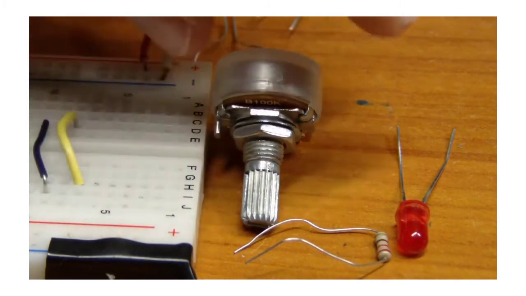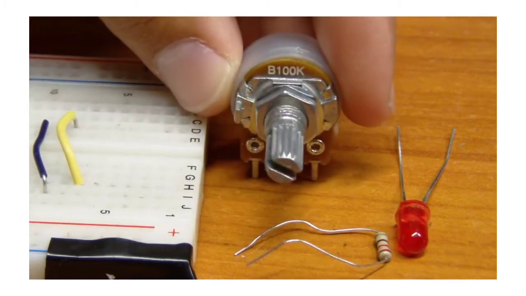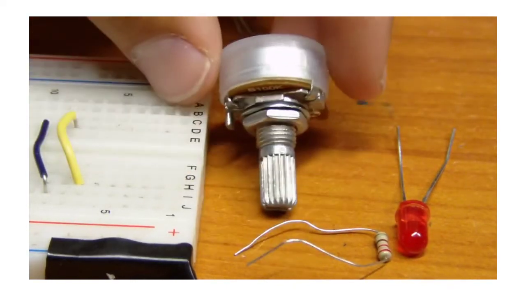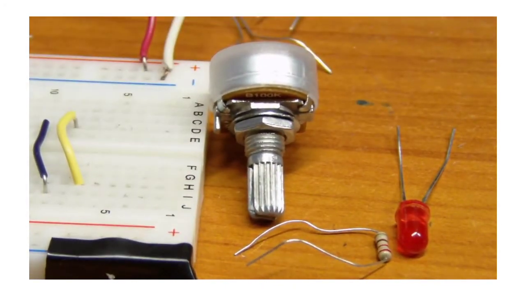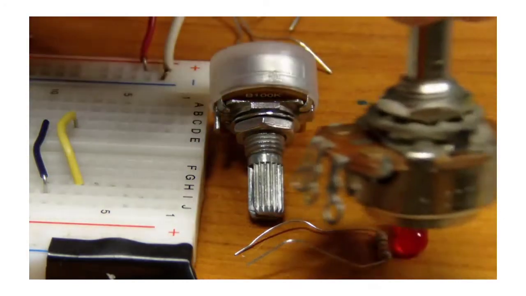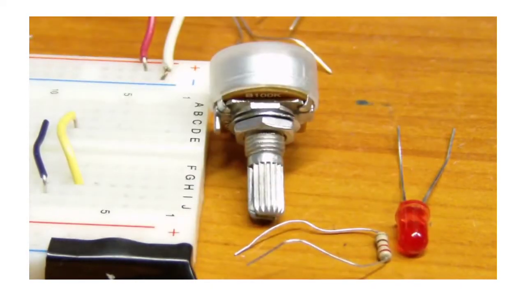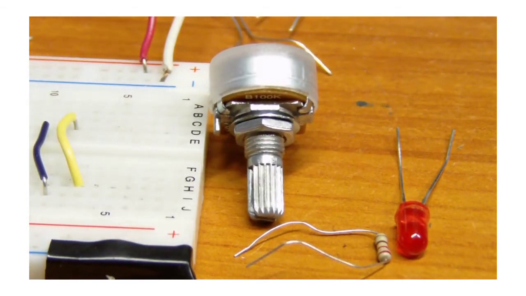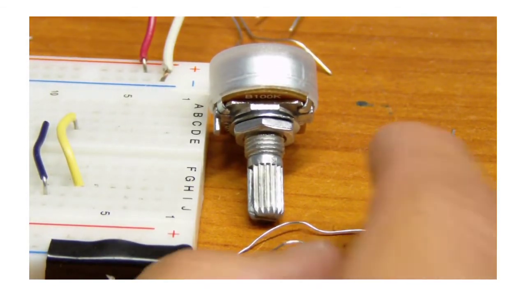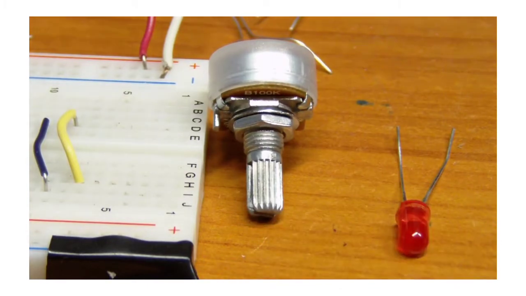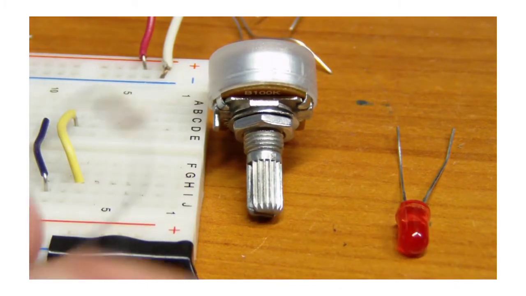So right here I have a 100k ohm potentiometer. These are really standard. As long as it's a potentiometer, any pot will work. This is a 2k ohm potentiometer, and I have another 500k ohm pot around, and also a photoresistor. But moving on, we have the standard 220 ohm resistor that I used in my other video right here.